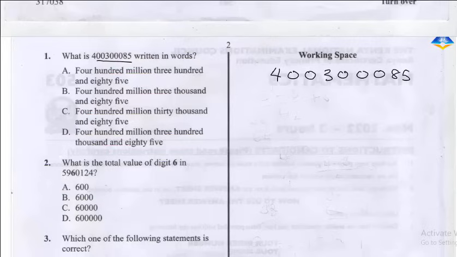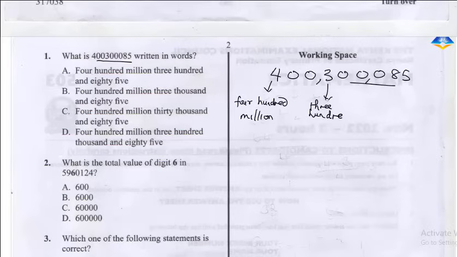40030085. So the first thing I'll advise you to do is to put a comma after every 3 digits starting from the end. So if you watch, this is 400 million, because this is 6. So this is 400 million. Okay, having noted that, this 3 stands for what? 300,000. So this is 300,000, and this is 80, and this is what? 5. So let's see the option that matches the correct answer.